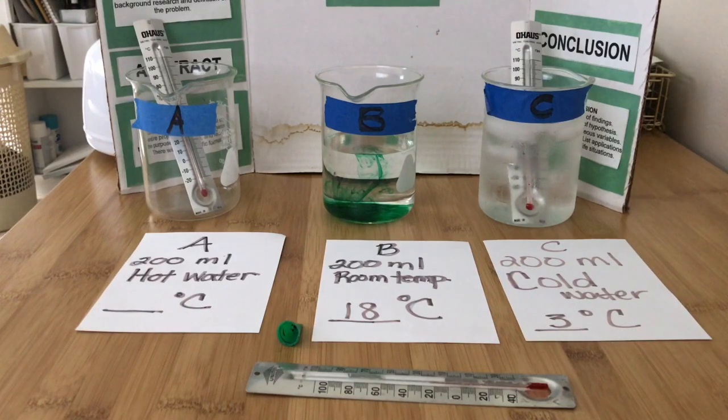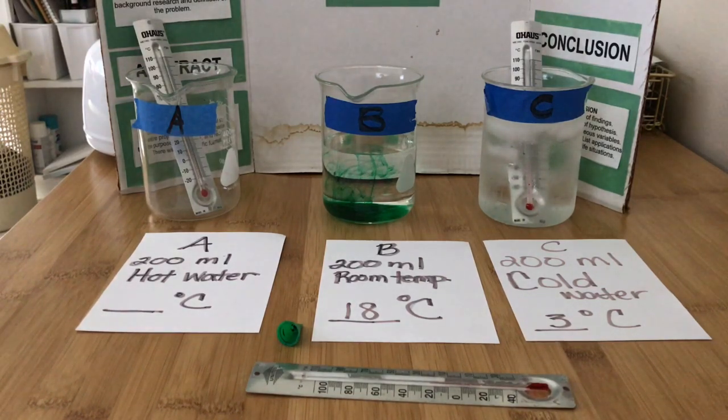Okay, so it's going through there. Color in your beaker B on your lab sheet. And it's going through there pretty slowly.